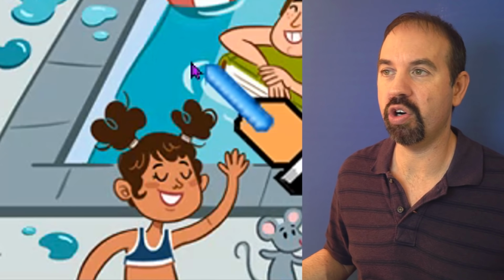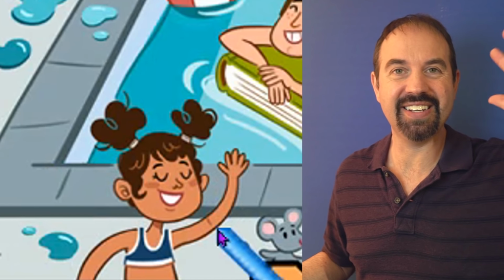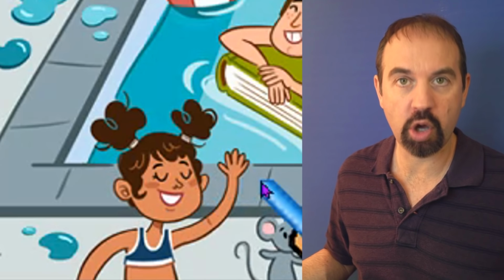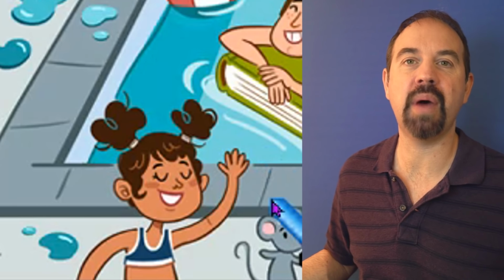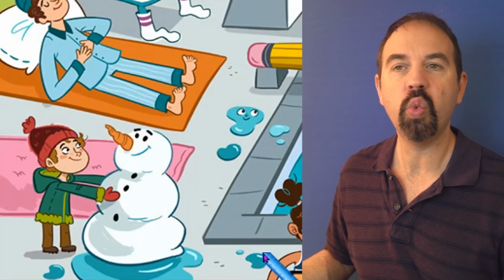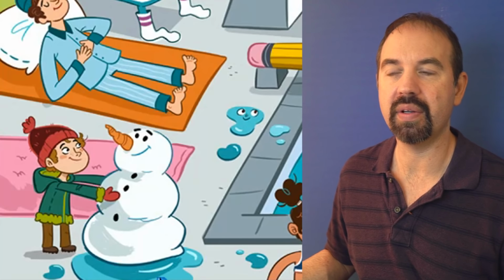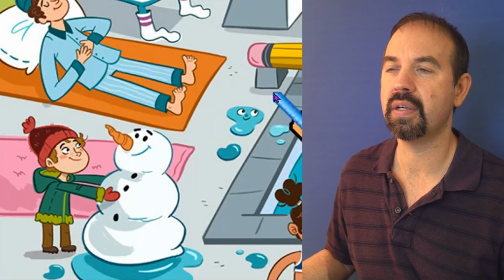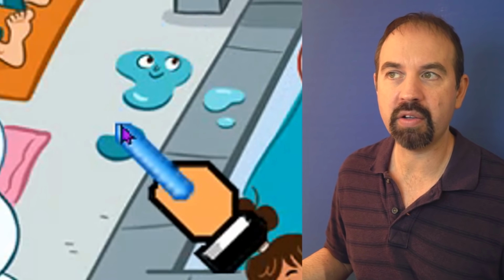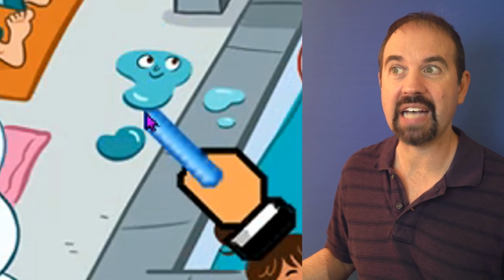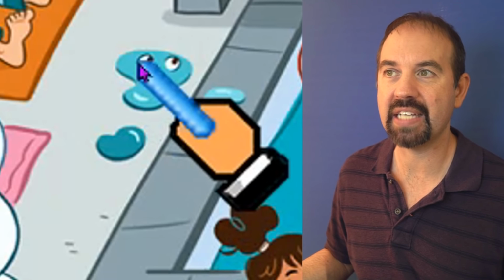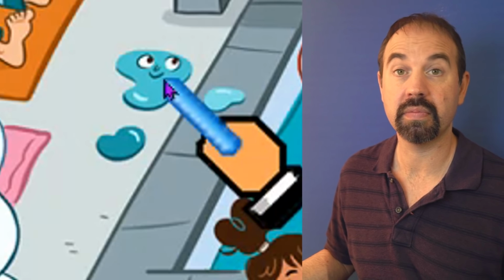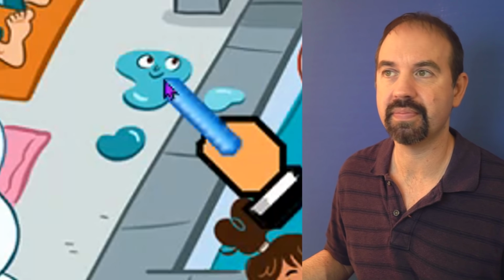Here we see a girl who looks like she's waving with her left hand. Her eyes are closed and she has a big smile on her face. We can see some water on the ground. And right here we see a puddle of water. In fact, this puddle of water looks like it has a face. It has 2 eyes, a nose, and a mouth. It even looks like it's smiling. It looks happy.